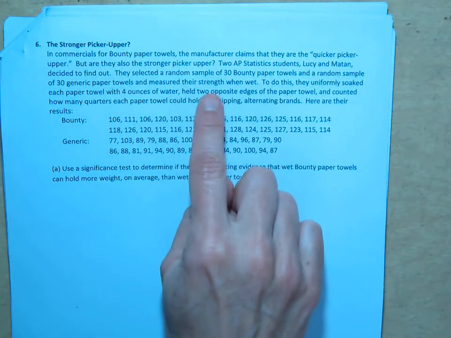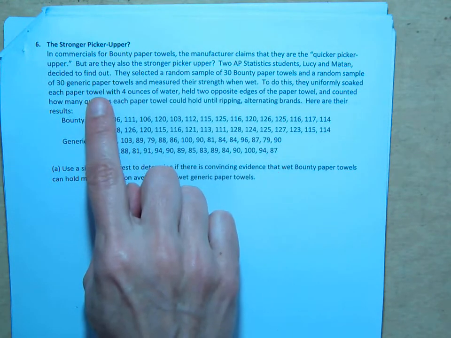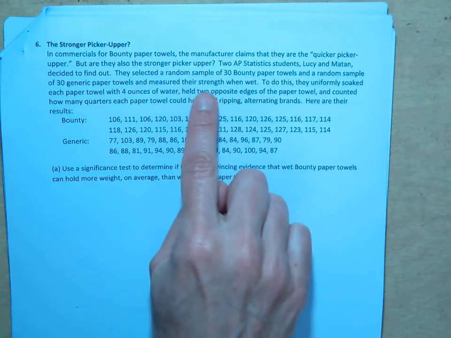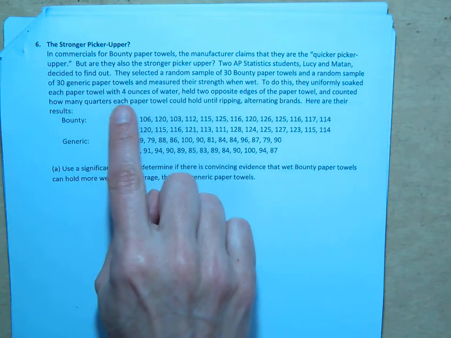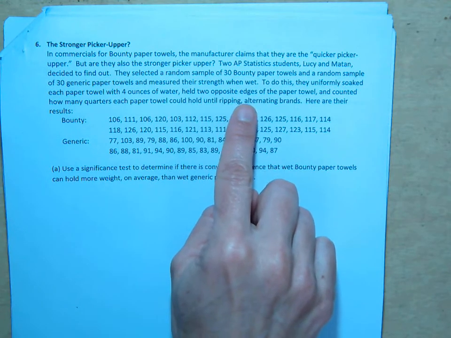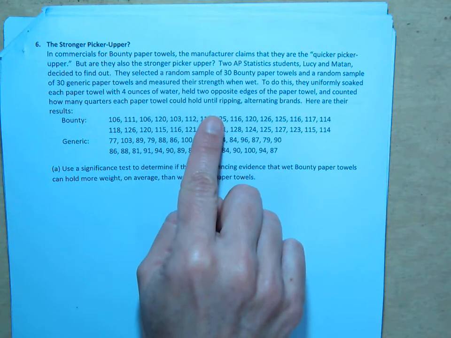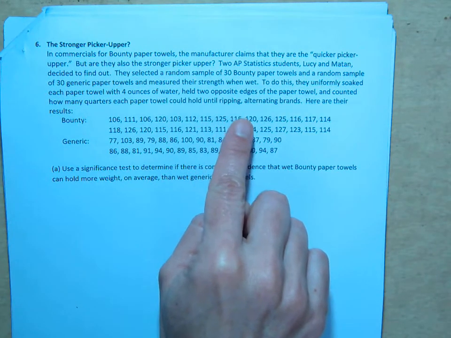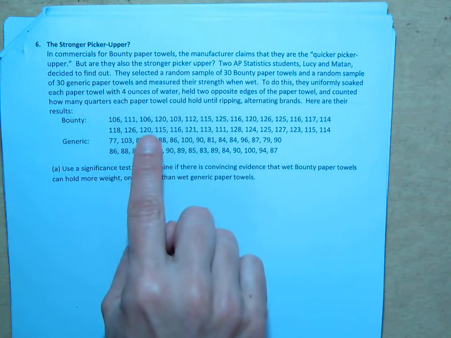They selected a random sample of 30 Bounty paper towels and a random sample of 30 generic paper towels and measured their strength when wet. To do this, they uniformly soaked each paper towel with 4 ounces of water, held 2 opposite edges of the paper towel, and counted how many quarters each paper towel could hold until ripping, alternating brands. Here are their results.